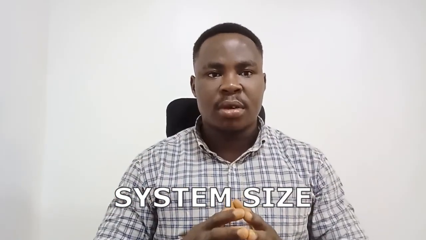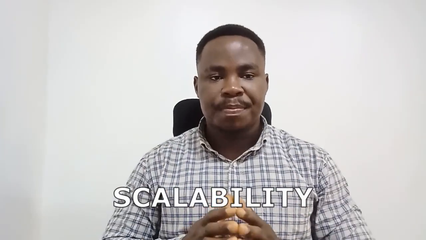Number five is system size. For a low voltage battery system, it is mostly used for small to medium sized systems between 1 kilowatt to 30 kilowatts. But for a high voltage battery system, it is mostly used for medium to large systems between 30 kilowatts to more than 500 kilowatts. Number six is scalability.